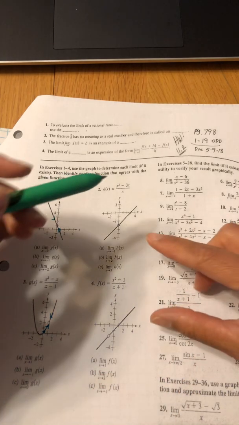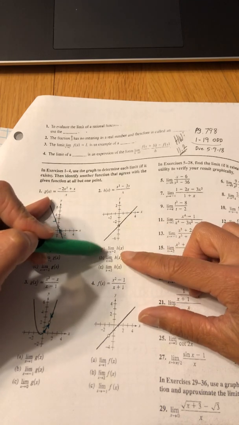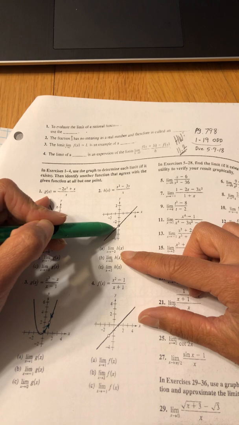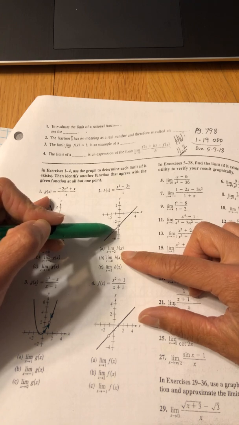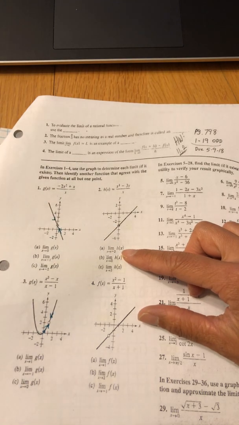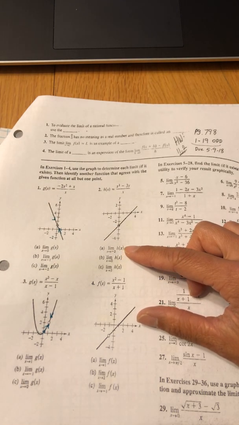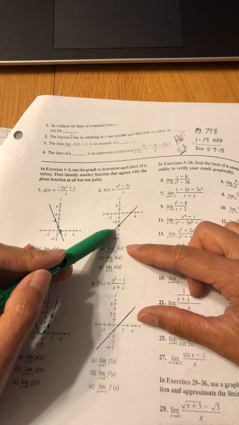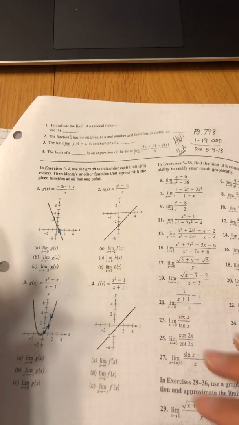So let's look at these real quick. The limit as x approaches -2, so -2 is about right there. I don't know exactly where that is, so it'll be easier to plug in a -2 into the function and see what happens. All right, so let's just go ahead and do that.